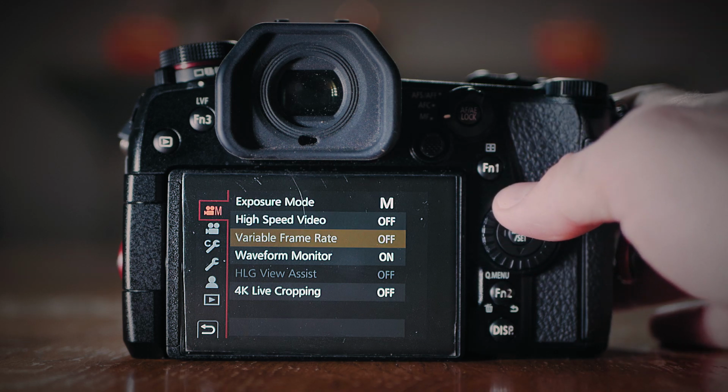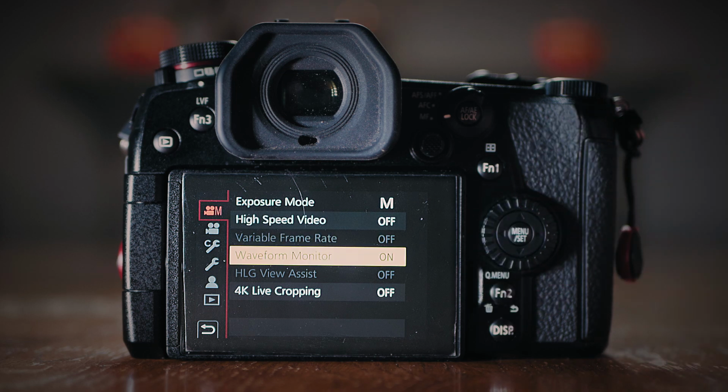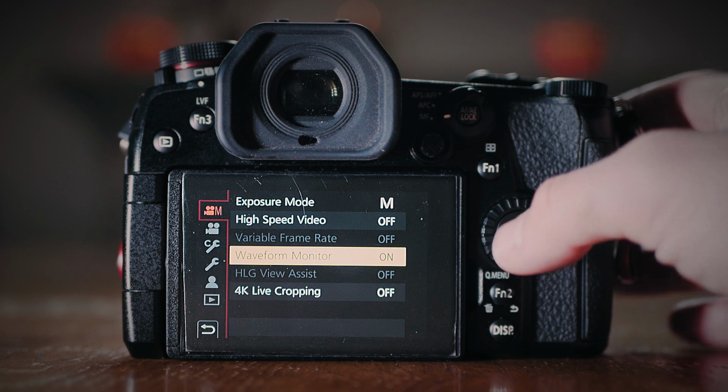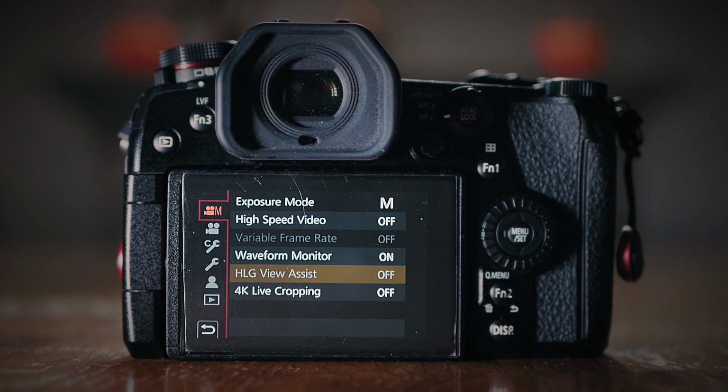High speed video I have off and variable frame rate I have off, although I do use that occasionally. My waveform monitor is set on, although that's only going to be available if you've purchased the Vlog-L. HLG View Assist, I use this normally when I would shoot in HLG, which I was doing before I bought Vlog.